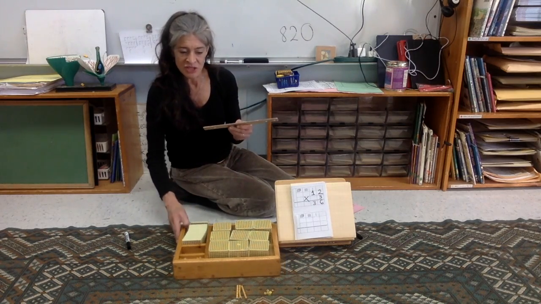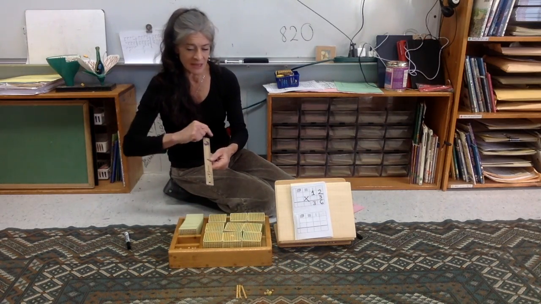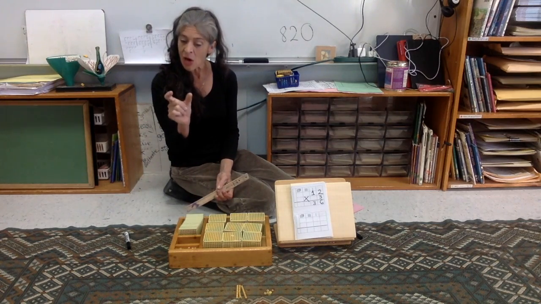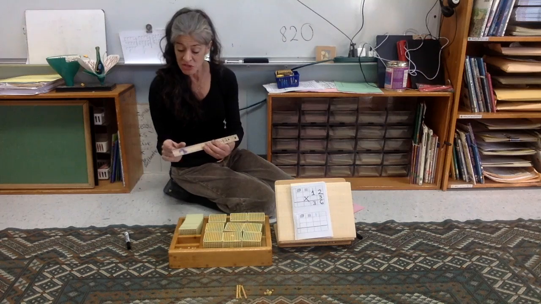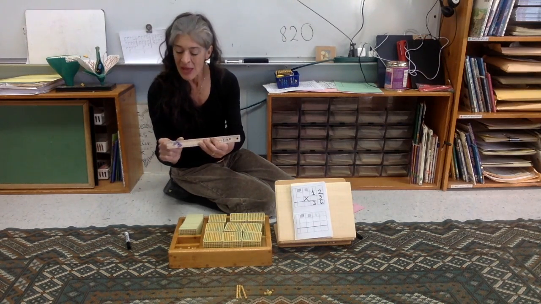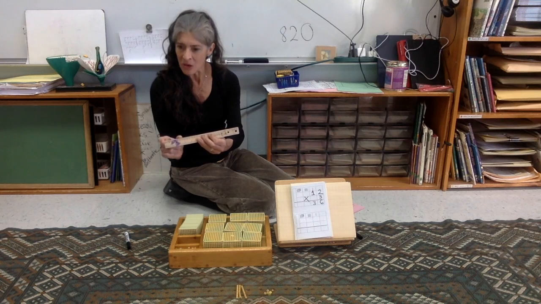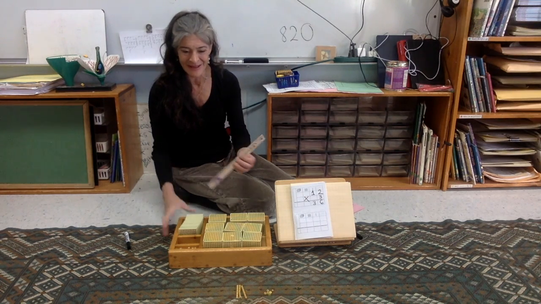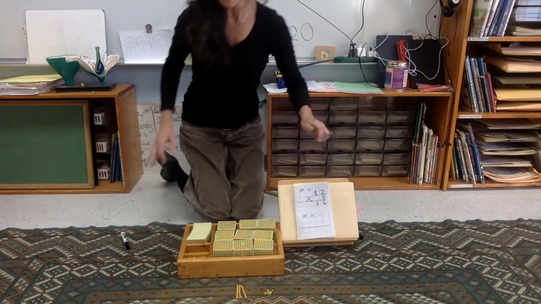What did we use yesterday with the rock and rocks? Did we use centimeters or inches? Centimeters. Good. And one blue rock and rock was 2 centimeters. Oh, you're right, it was 4. It was 4. And then the yellow rock and rock was 8 centimeters.